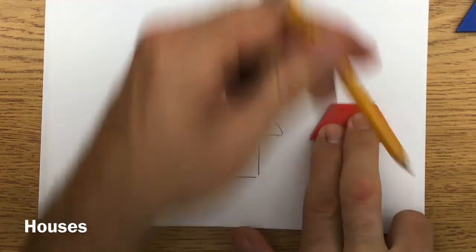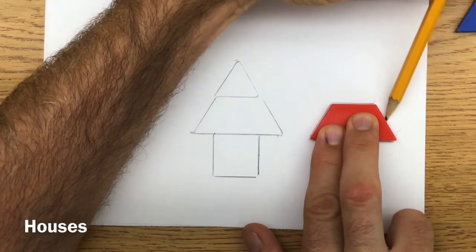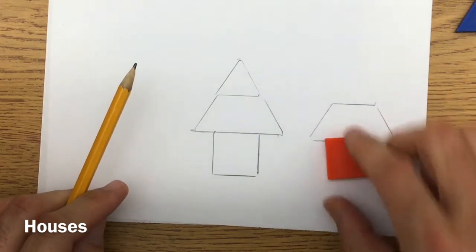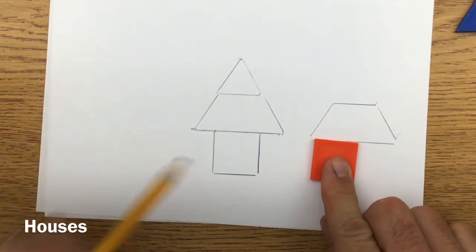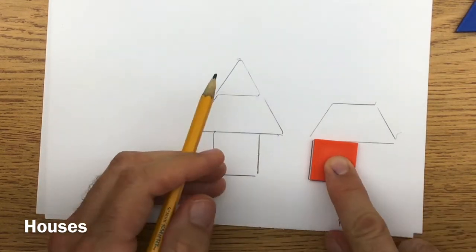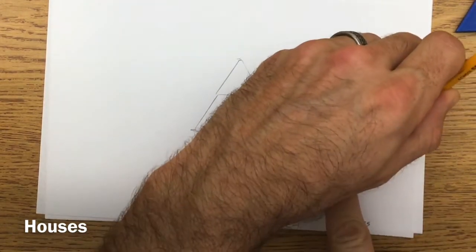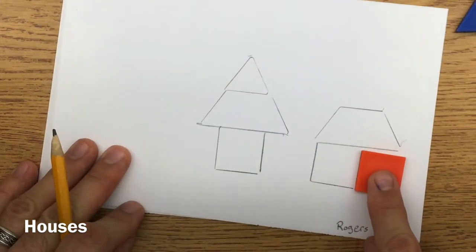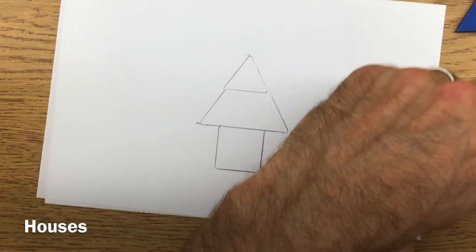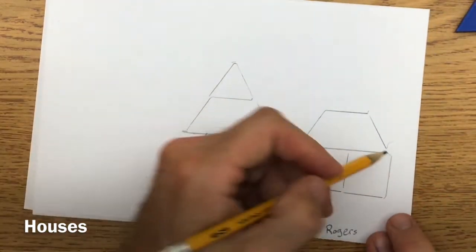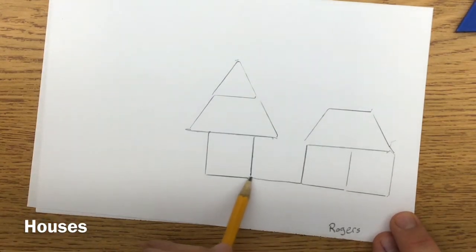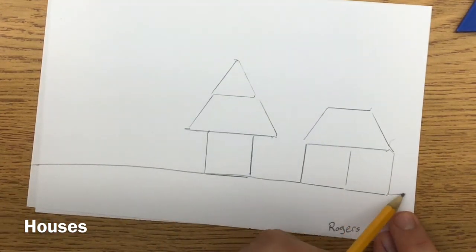There we go. Tracing my trapezoid, holding it down with 2 fingers. And now I'm going to put 2 squares under it. So I'm going to move 1 square over to the side, trace it, and I'll move it over 1 more time, and I'll trace it again. Very good. Okay, now I have 2 houses. Let's make a little ground for them to sit on. There we go.